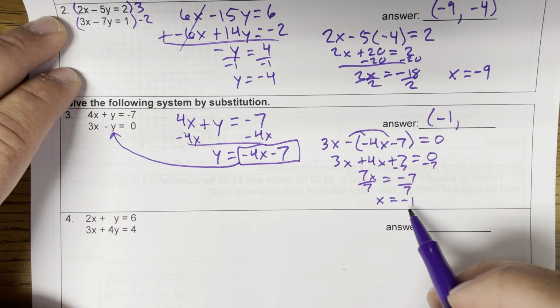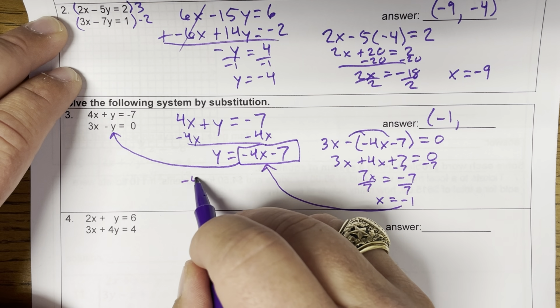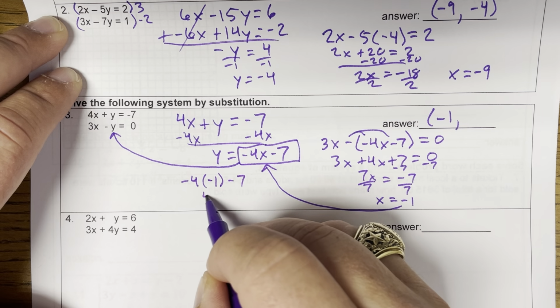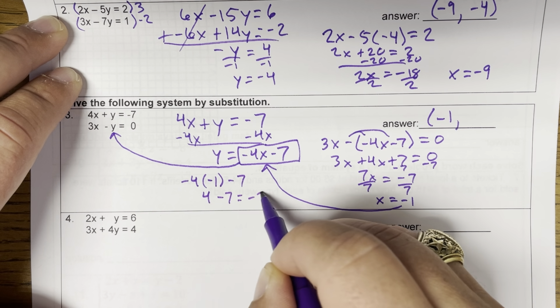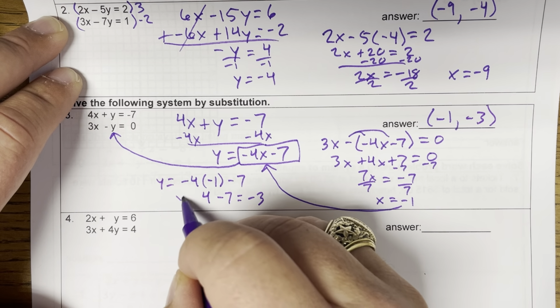And we'll take that -1 and we'll plug it back in right here. And so we get -4 times -1 minus 7. So it becomes 4 minus 7, which equals -3. And that's my y value.